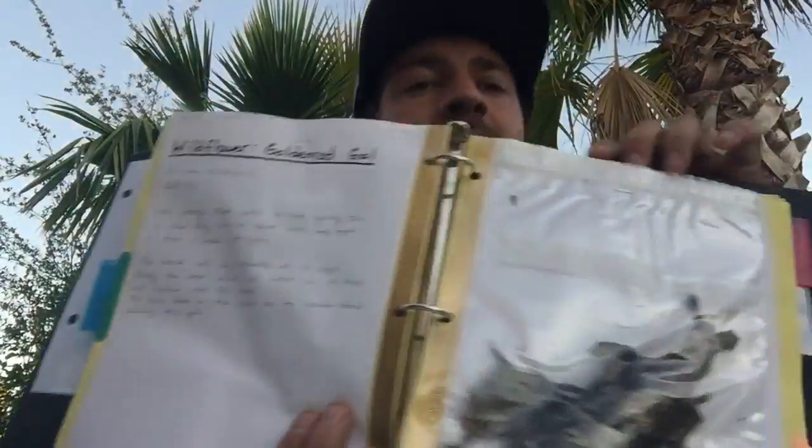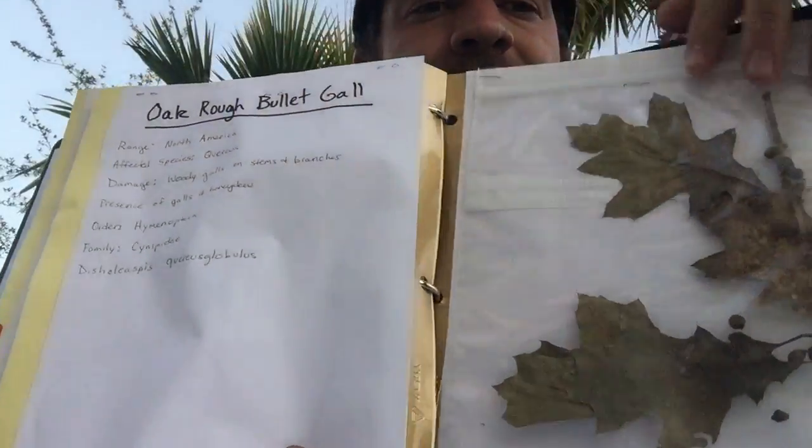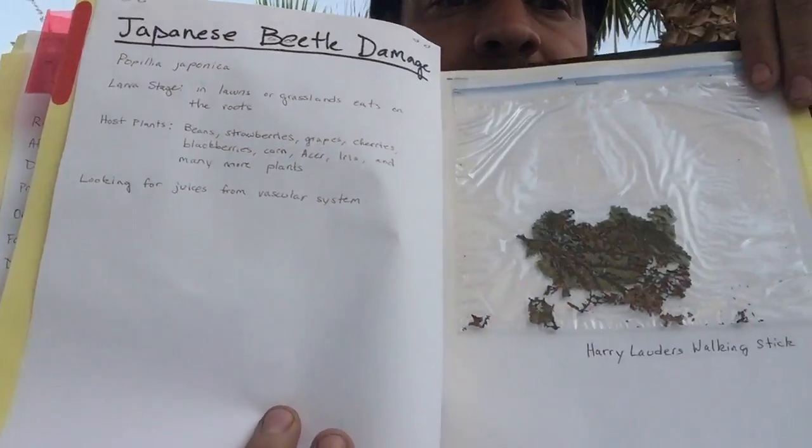So a couple more of the projects that the students will be working on. Insect damage collection. They're going to work through a project like that. So they're going to collect samples of this. They will go through, label, name what the damage is, and collect samples, so they can easily recognize that in the field. And another one is going to be plant disease collection.